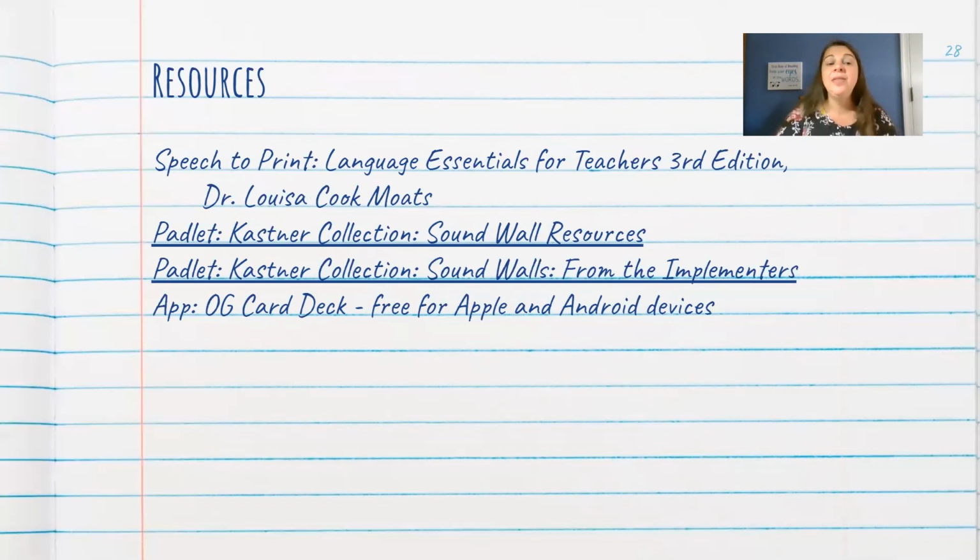And then there's a wonderful app that you can get for free for Apple and Android devices called OG Card Deck. You can go through that and it will reference for you the articulatory features of sounds. If you have the volume turned up, you can actually hear the sounds, and it will associate some graphemes for you as well. So check out that OG Card Deck app. It would be a great tool to teach students how to use, so that they can use it during away from the table activities or other times during the day.